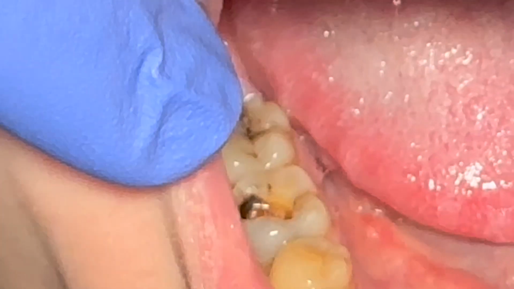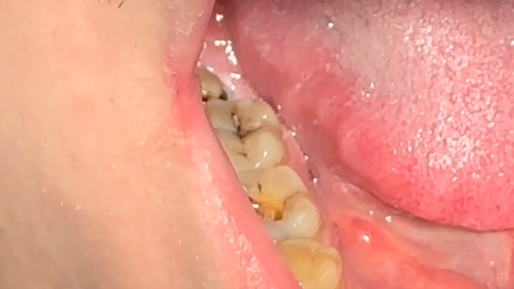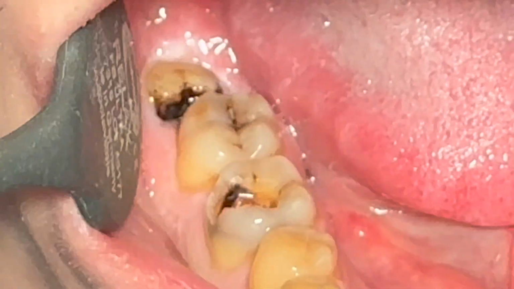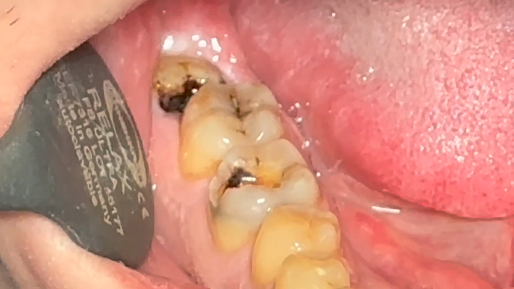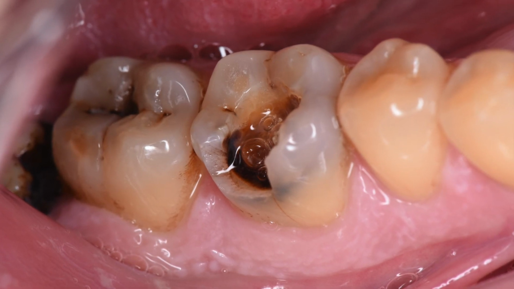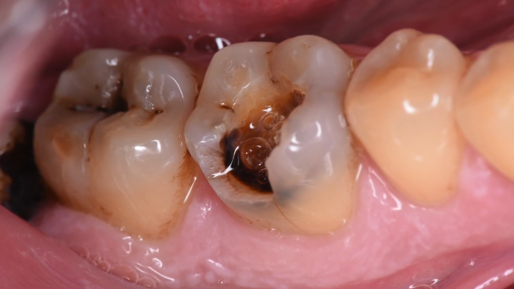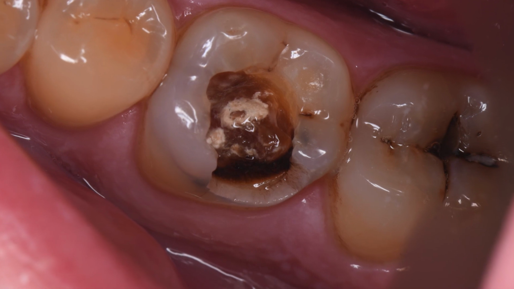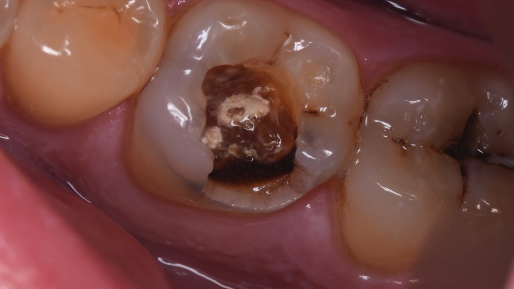In this clinical case, the patient has a large carious cavity after a large old restoration fell out, and my task was to restore the posterior tooth of the lower jaw with the creation of the correct morphology and intertubercular contacts with the antagonist in the upper jaw.